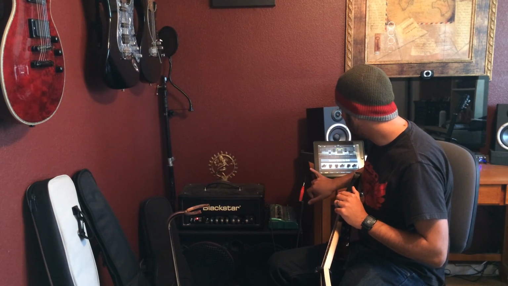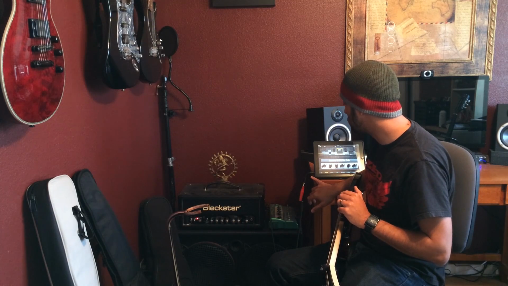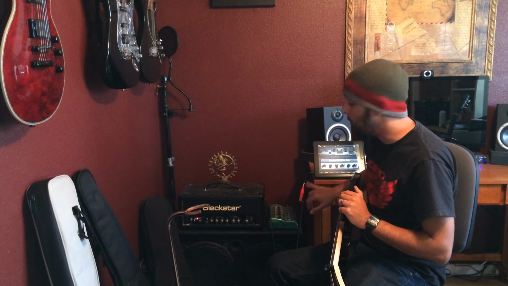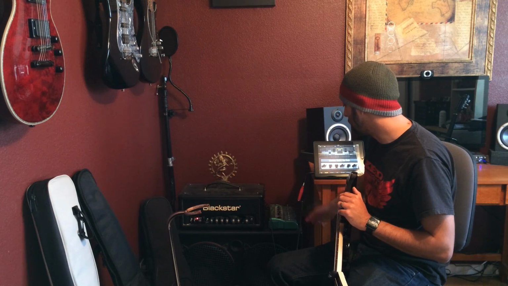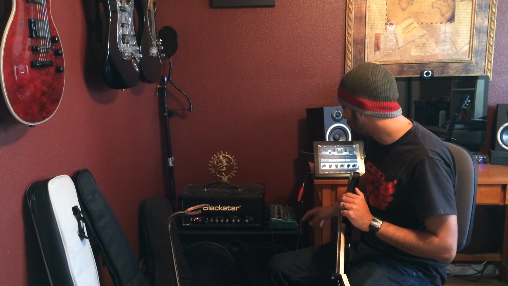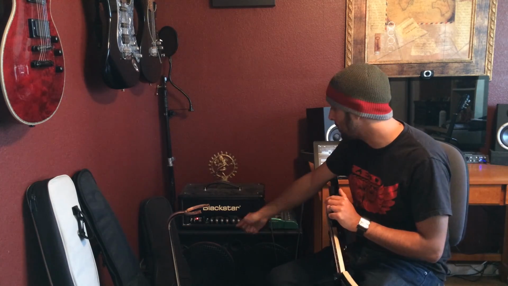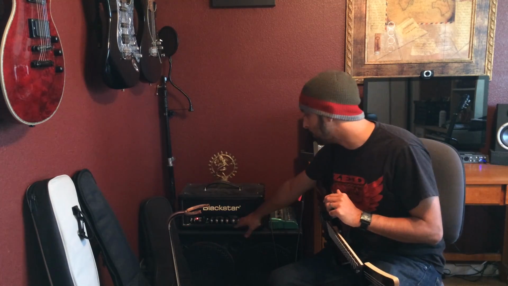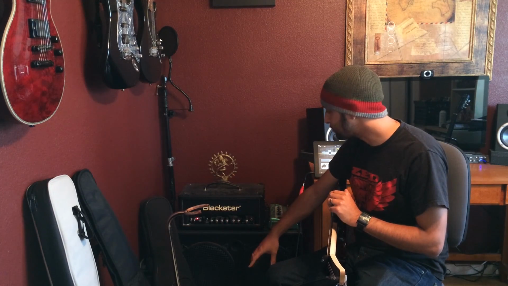And then I run a stereo 1/4 inch or 1/8 inch cable to 1/4 inch splitter. So basically I'm using that to split the stereo signal, and then I'm running the 1/4 inch out into the effects return on my Blackstar HD5. And that basically bypasses the preamp on the Blackstar and goes straight into the tubes and straight to my speaker cabinet. So that's the hookup. Now let's see how this sounds.